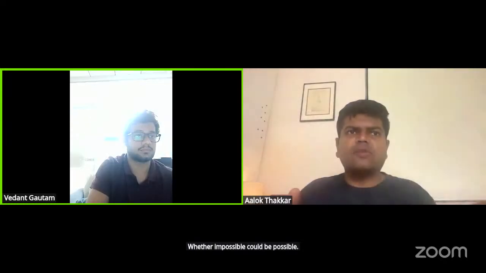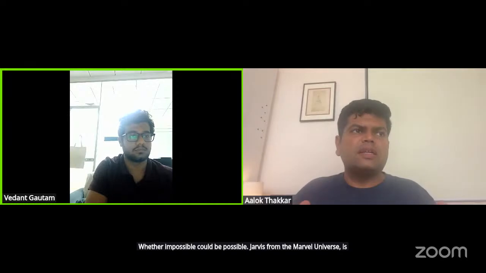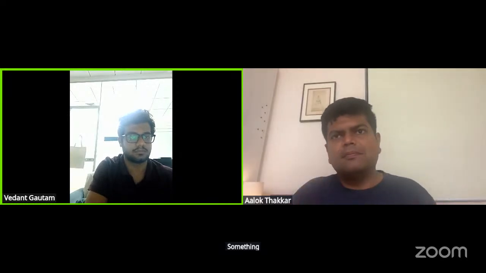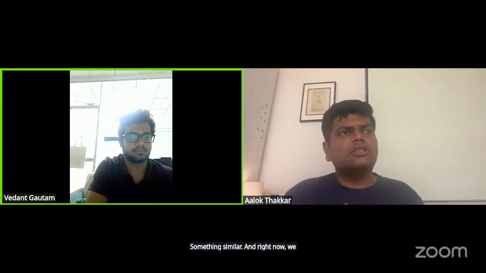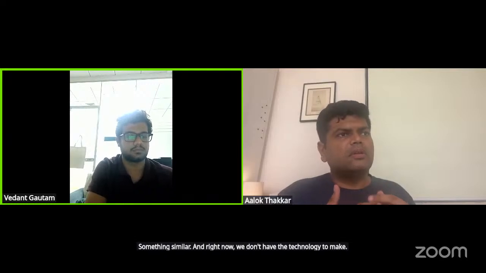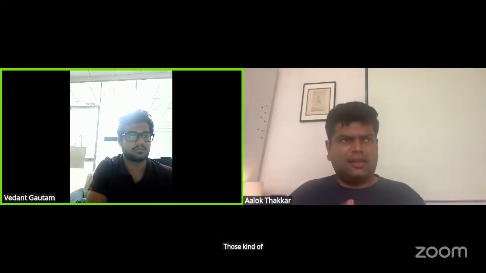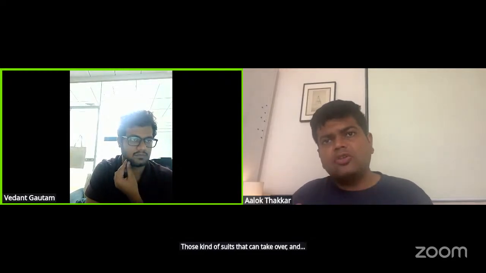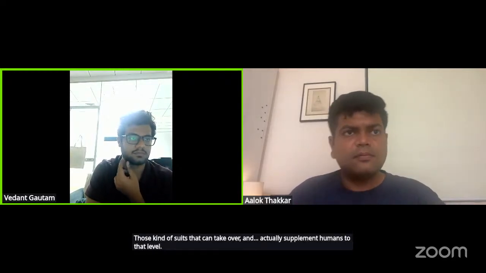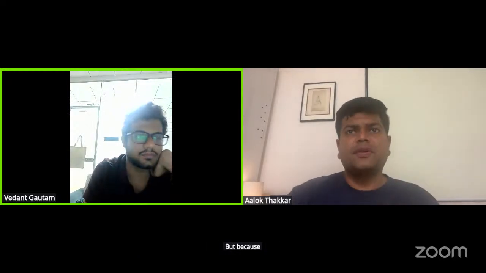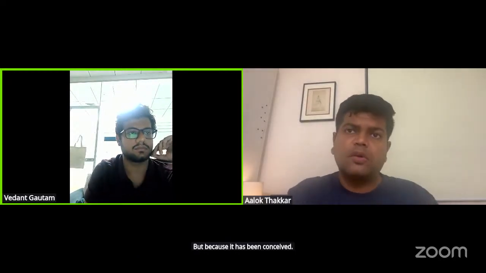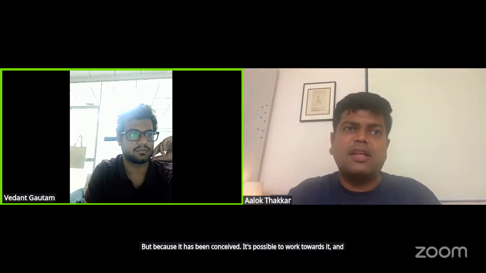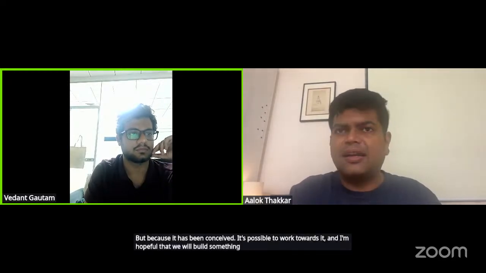Jarvis from the Marvel Universe is something similar. Right now, we don't have the technology to make those kind of suits that can actually supplement humans to that level. But because it has been conceived, it's possible to work towards it. And I'm hopeful that we will build something like that, if not exactly that.